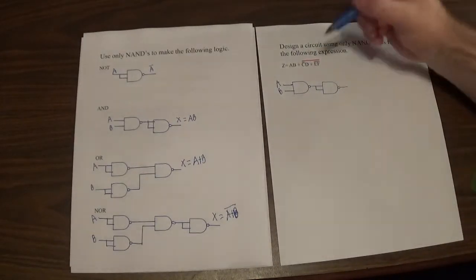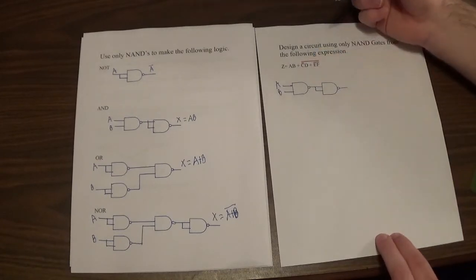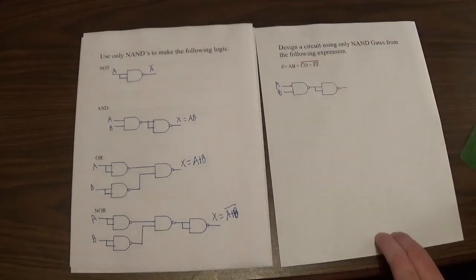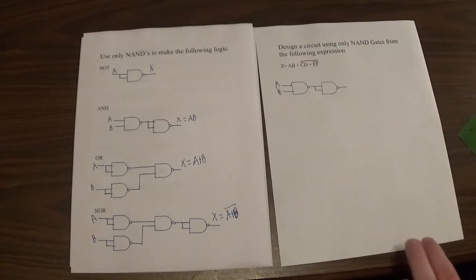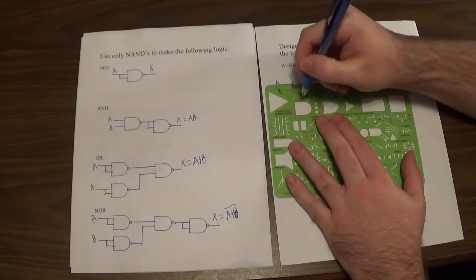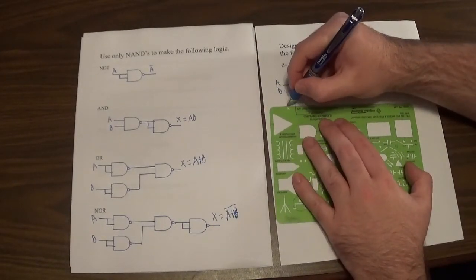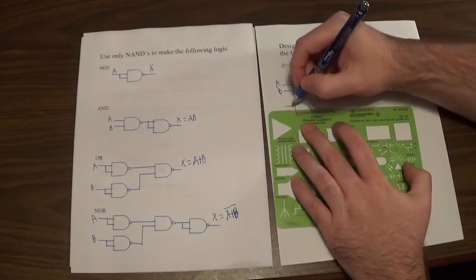Okay, then I have C0 times D, so that's another AND function with an inverted C. All right, so I got to create an inverter for C. So remember, I do that by jumping the inputs together.